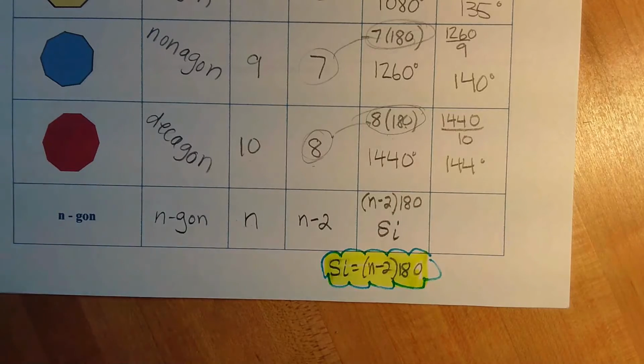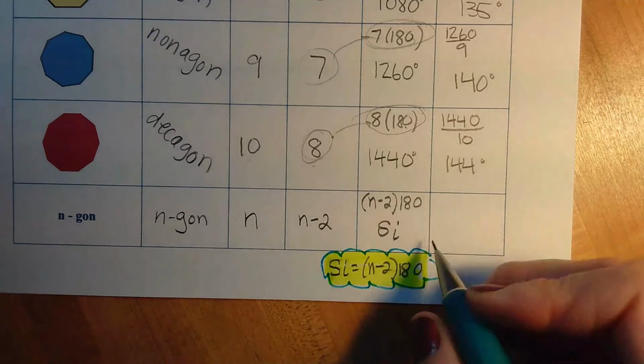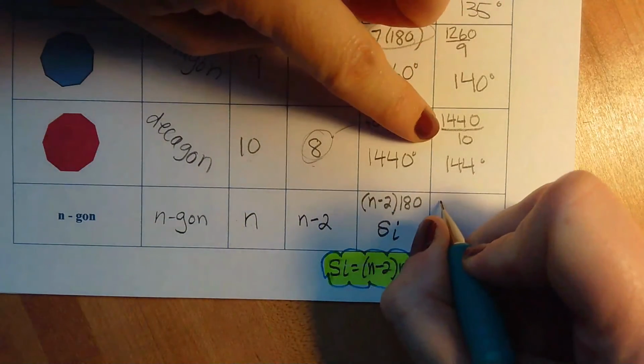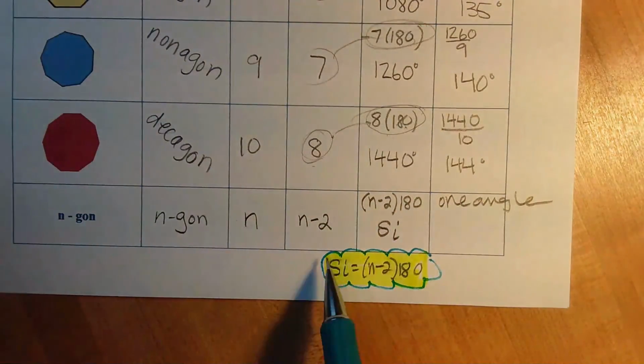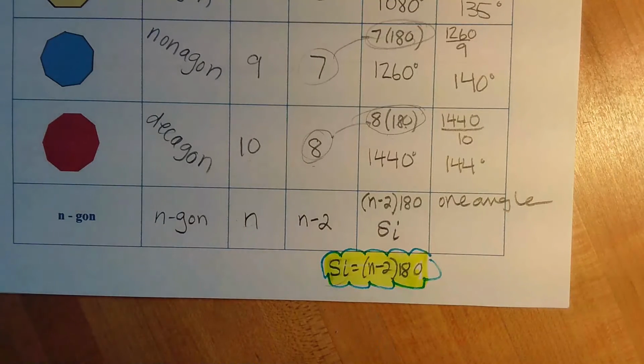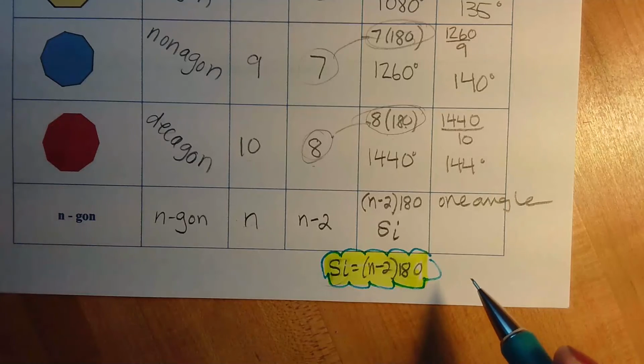This is our last formula. So this is when we're finding one angle. So this is called the one angle formula, one angle. And unfortunately, it doesn't have a nice little variable that we can call it. So I always just call it the one angle formula.